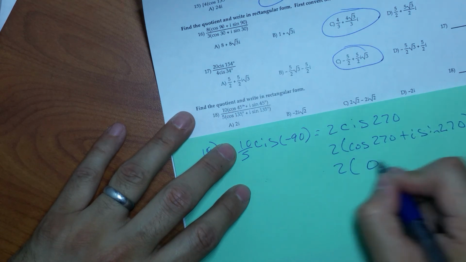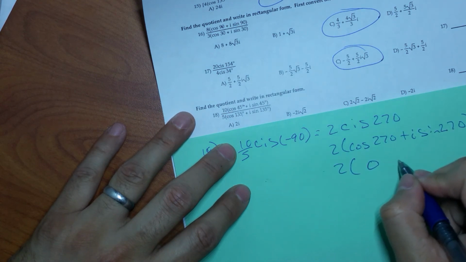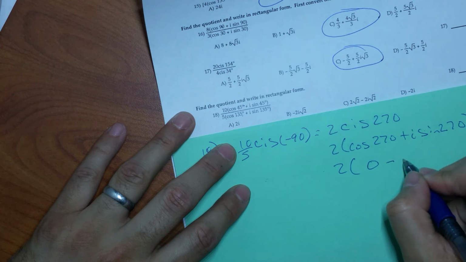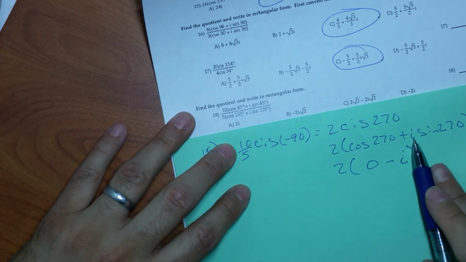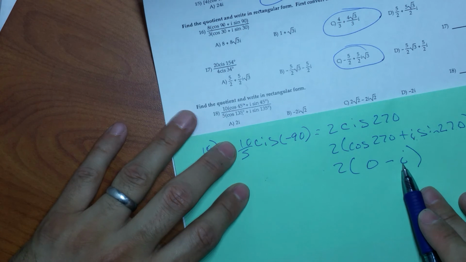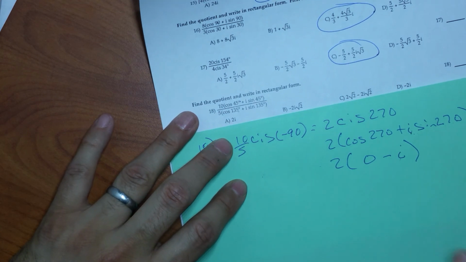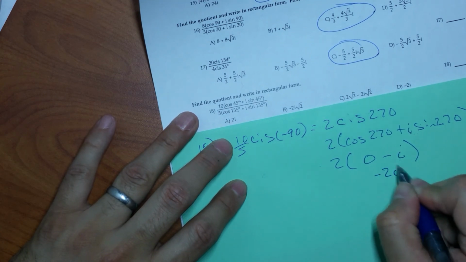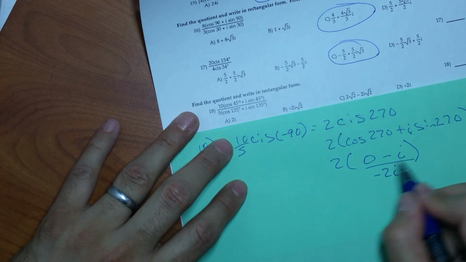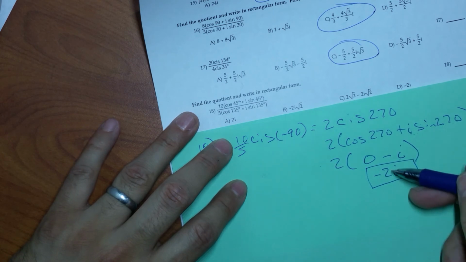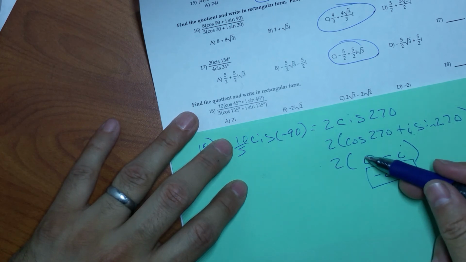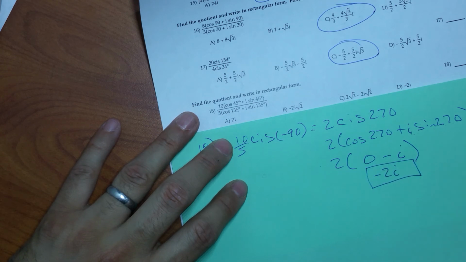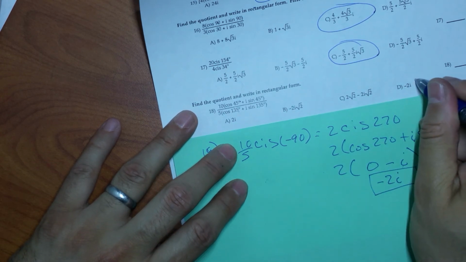Cosine of 270 is 0. And then sine is -1, so it's going to be minus I. Negative 1 times I is negative I. Now, as I distribute that, I'm just going to get -2I as my answer, because there is no real portion to this. Anything times 0 is 0. So my answer is D.